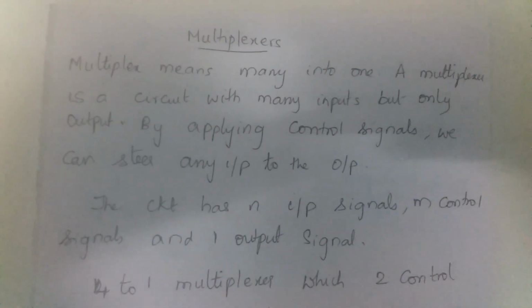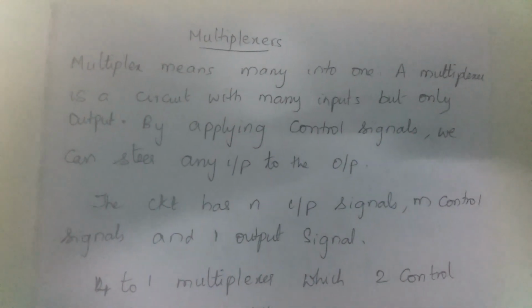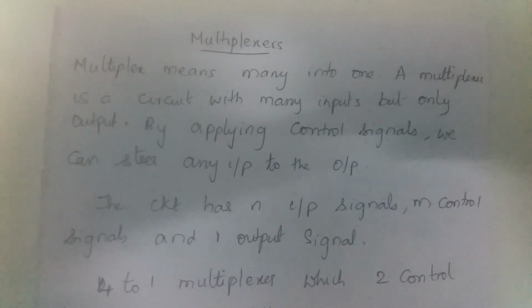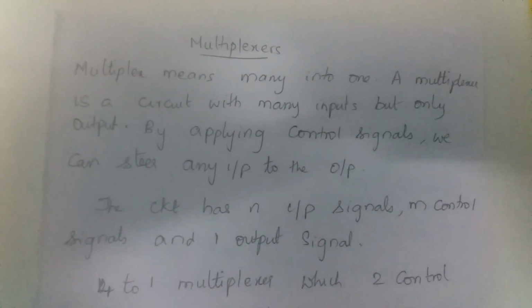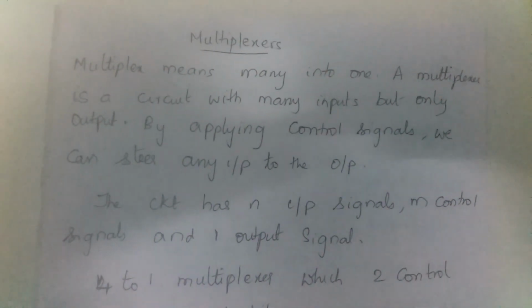In this session, let's have a look at multiplexers, demultiplexers, and basic sequential circuits such as flip-flops. As part of flip-flops, we'll discuss the SR flip-flop and the D flip-flop.